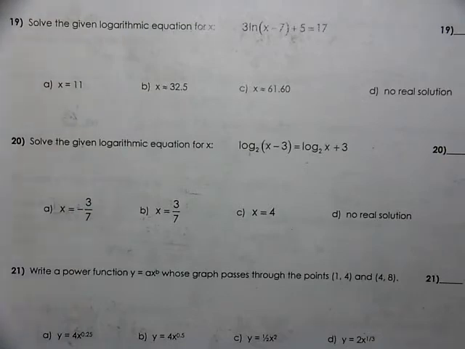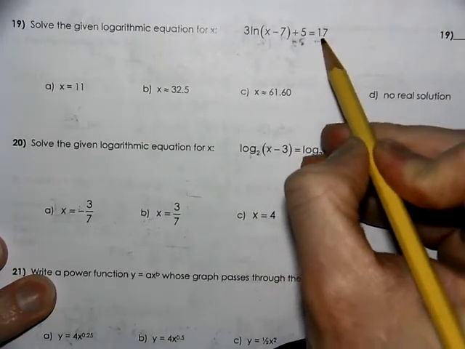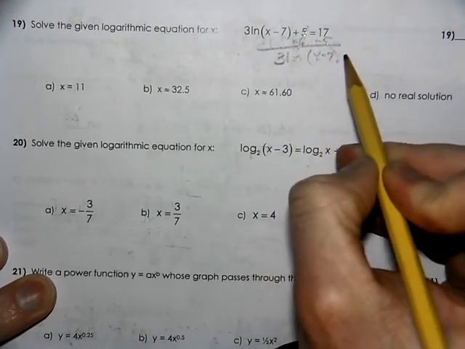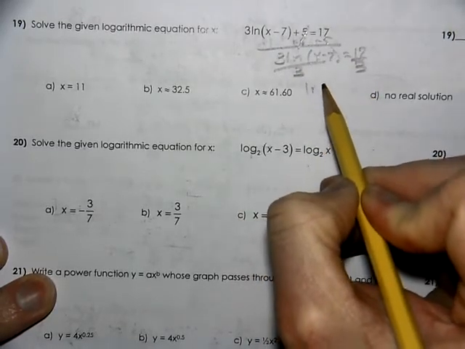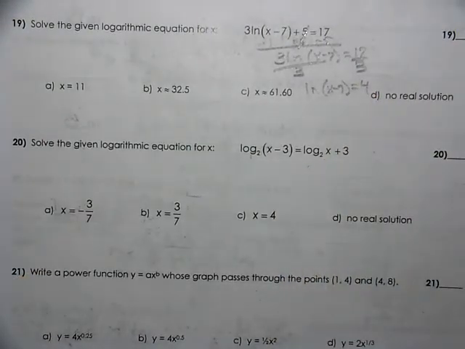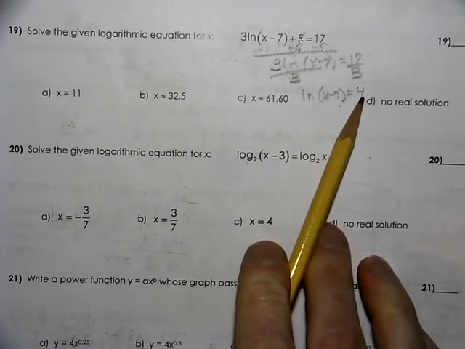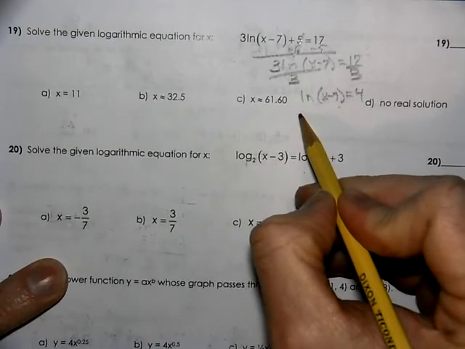On the last page that we have, this is solving a logarithmic equation. ln, remember that's natural log. We're going to subtract 5. We'll divide by 3. Now, because the logarithm equals a constant value, we don't need the logarithm anymore. So we look at the base. For a natural log, it's e.